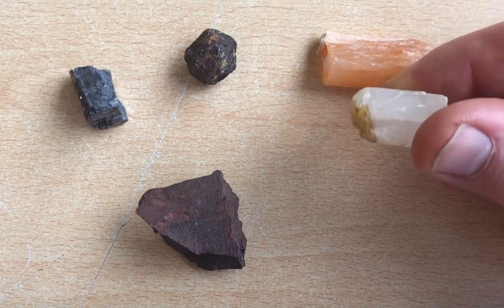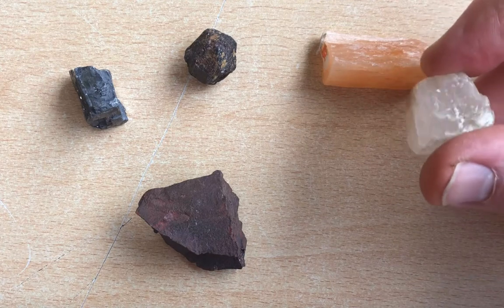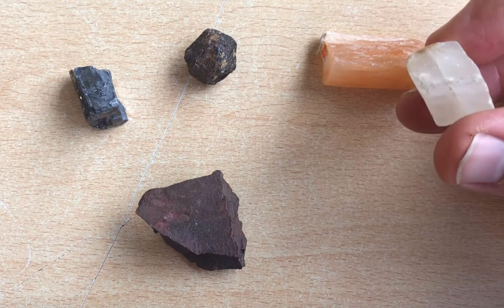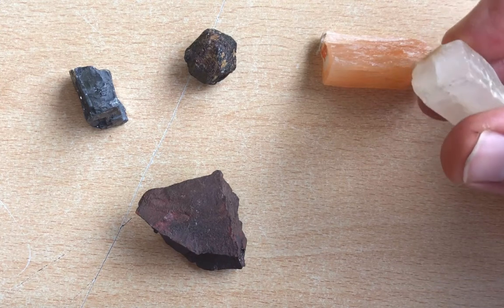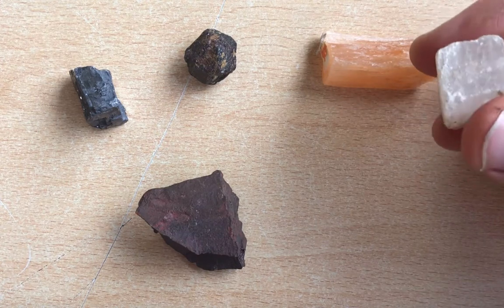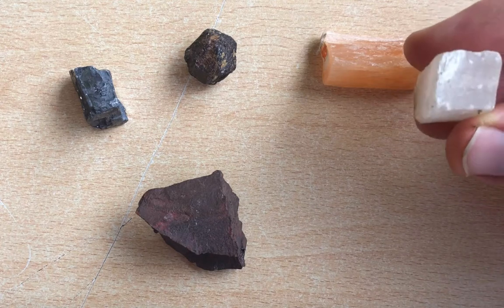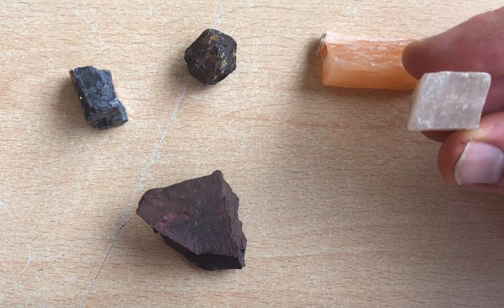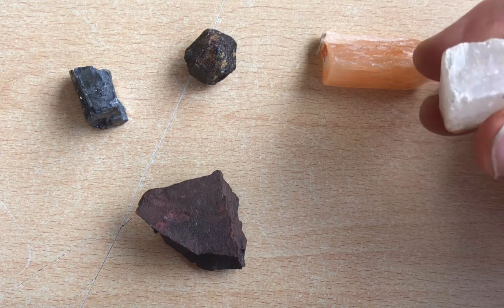This mineral is calcite. Calcite is quite a common mineral. It's the mineral that makes up rocks like limestone, or marble, or chalk. It's very commonly found in shells of organisms, and it's a very, very distinctive mineral. You can see from this specimen the rhombic cleavage and rhombic crystals that form.